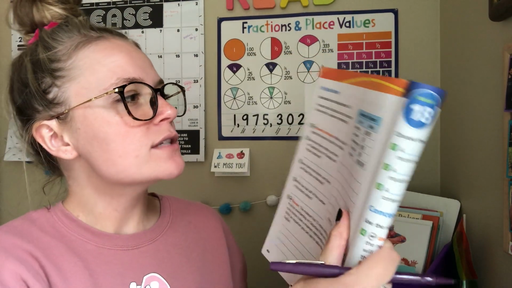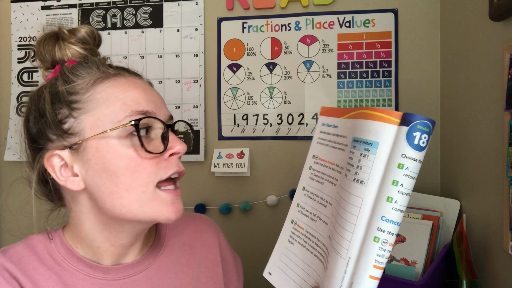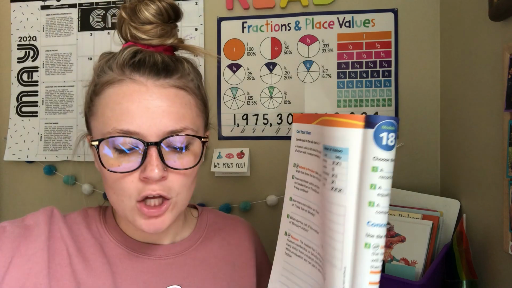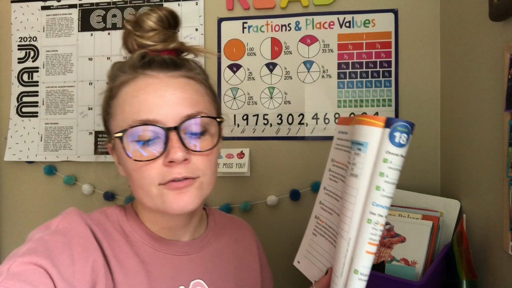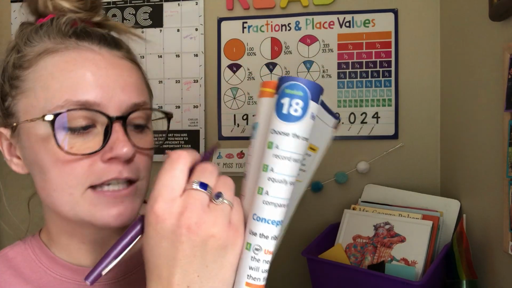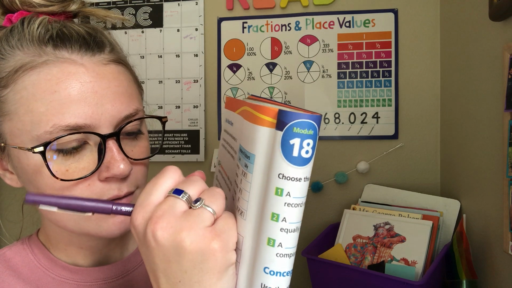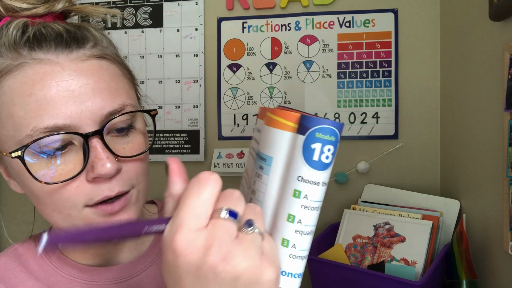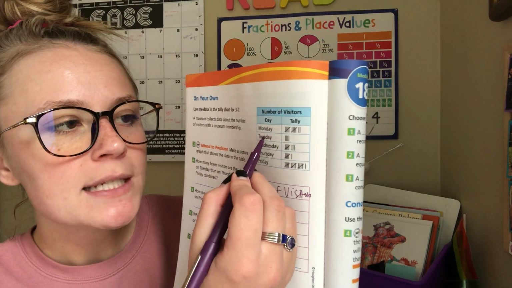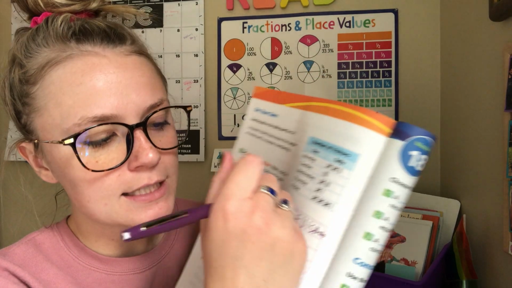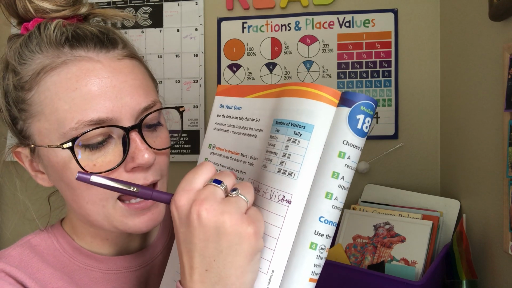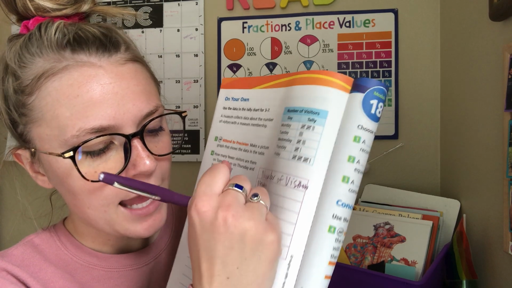Okay, it says, use the data in the tally chart for number 3 through 7. A museum collects data about the number of visitors with a museum membership. So the title of the graph should match the survey and the tally chart. And this is number of visitors. So I'm just going to write number of visitors as the title. And then the categories are also going to be the same. So Monday, Tuesday, Wednesday, Thursday, Friday. That will be written down on the side. Monday, Tuesday, Wednesday, Thursday, and Friday.